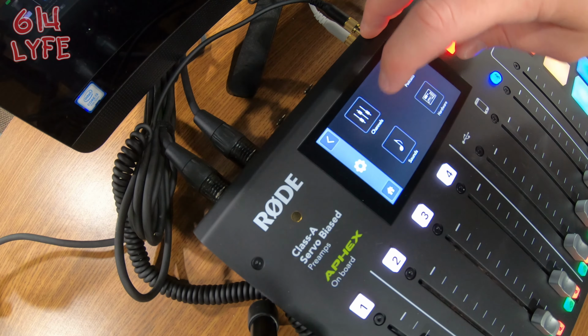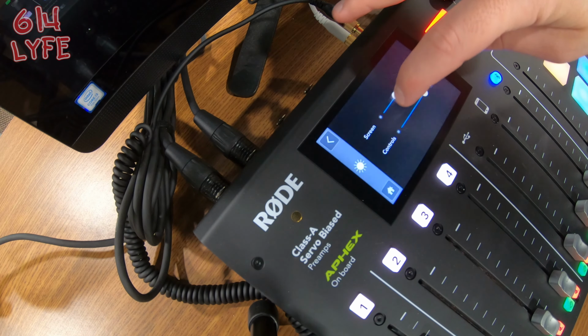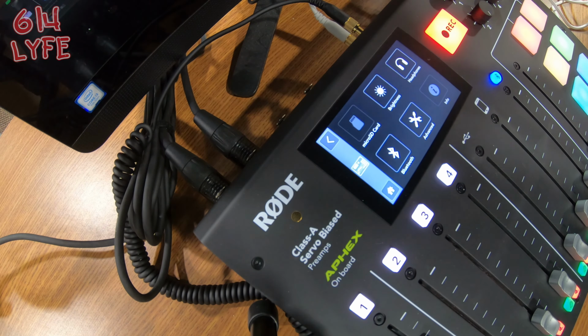Then we go back to the hardware. So we have the brightness of the screen, that setting. Obviously my screen, I like to keep it really bright, and the controls, I like to keep those really bright because it's plugged in to regular power. So why wouldn't you want to keep it that bright?